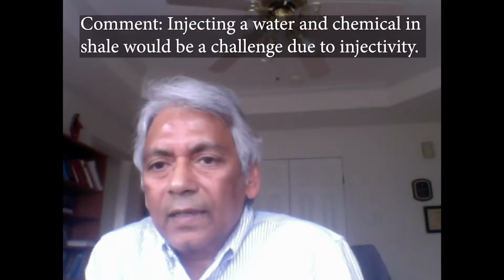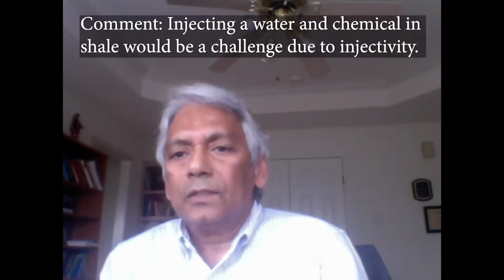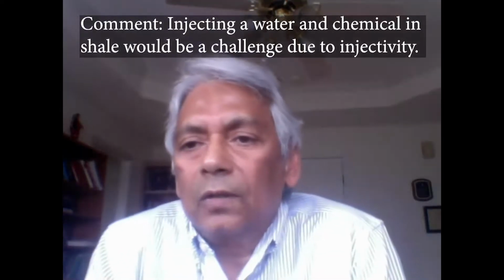Injecting a water and chemical shell would be a challenge due to injectivity. So yes, we are not really injecting a lot of water or chemical in this chemical blend. All we are doing is pressurizing the fractures and the microfractures with these liquids. That's all we are doing. We are putting them in these fractures, not in the matrix itself. In the matrix itself, it has to go in by some other mechanisms.